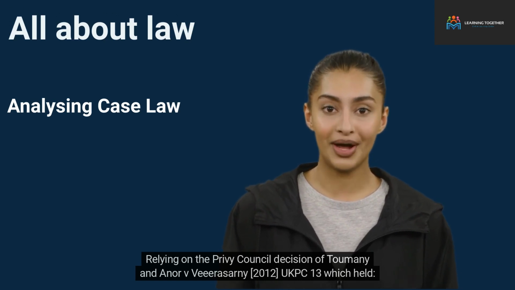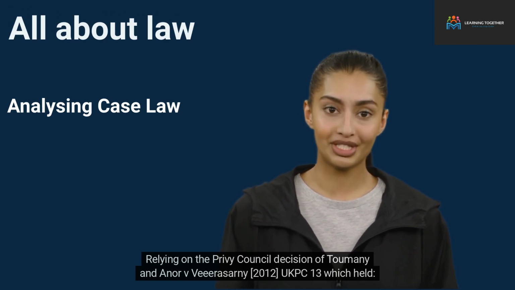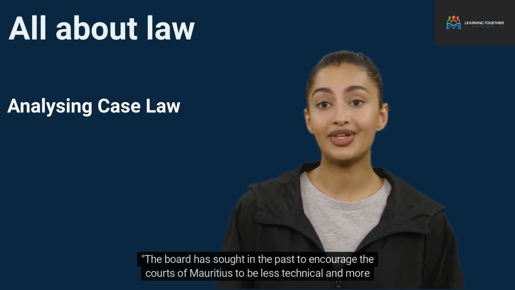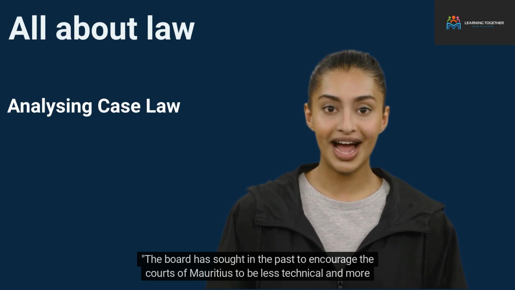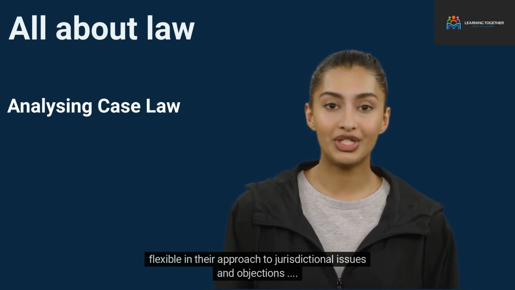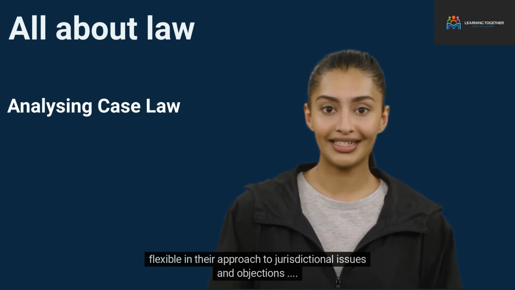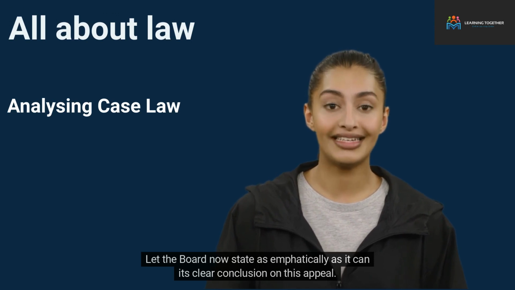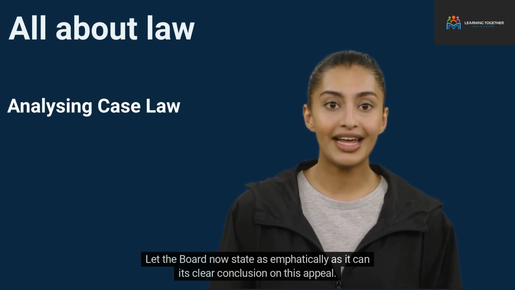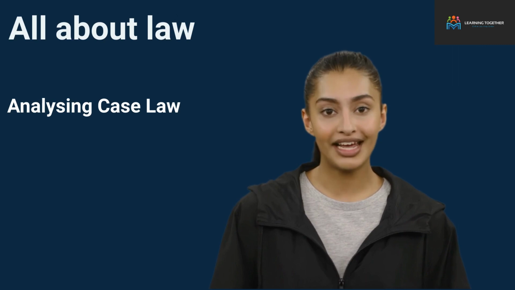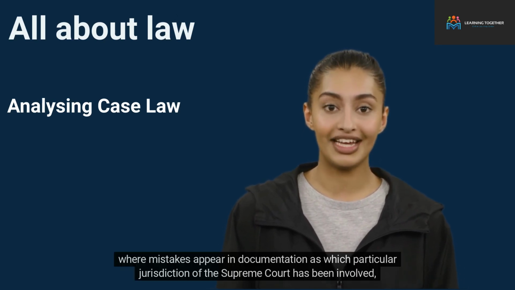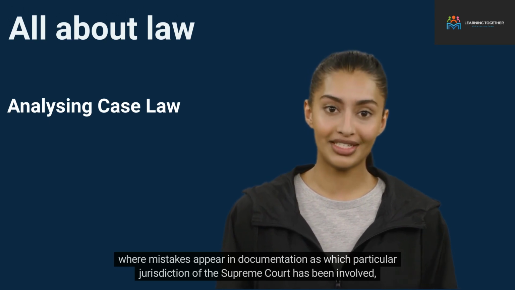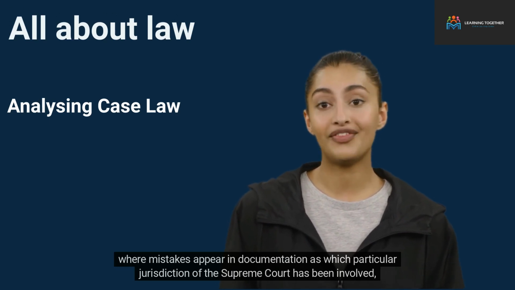Veerasamy, 2012, UKPC 13, which held, the Board has sought in the past to encourage the courts of Mauritius to be less technical and more flexible in their approach to jurisdictional issues and objections. Let the Board now state as emphatically as it can its clear conclusion on this appeal. In cases like these, where mistakes appear in documentation, as which particular jurisdiction of the Supreme Court has been involved.